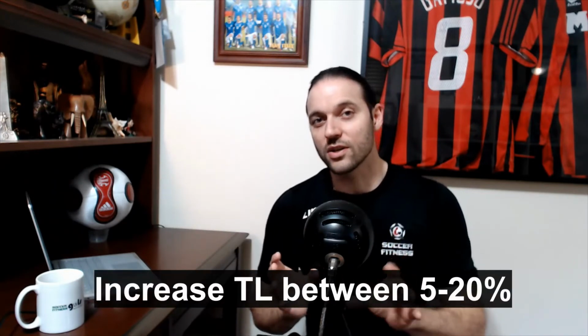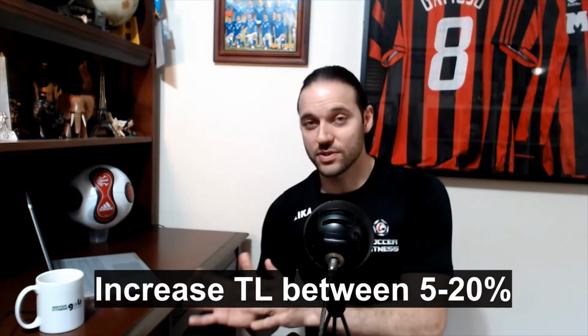As mentioned previously, that must be done with small, progressively incremental increases in training load. Ideally, the increases in training load from one weekly cycle to the next should be between the range of 5 and 20%. This range is sufficient in order to get a physical system to adapt or improve, but not so high that the system would not be able to handle the increase in training load and break down.